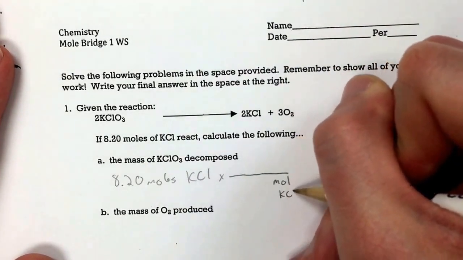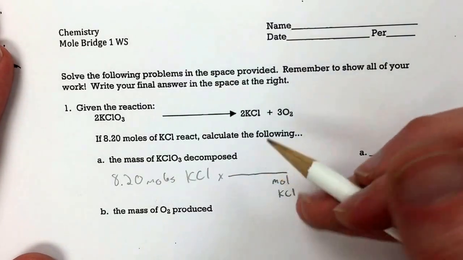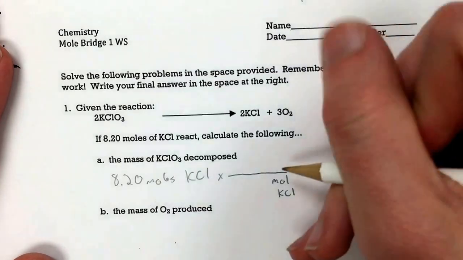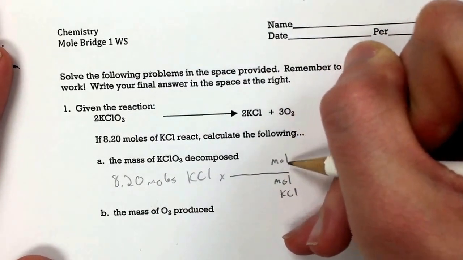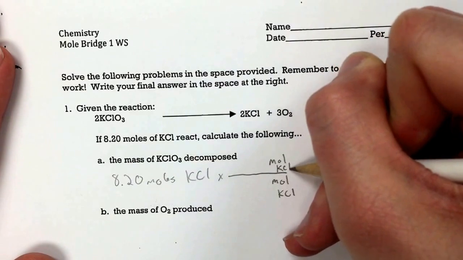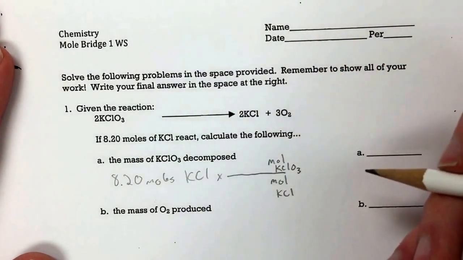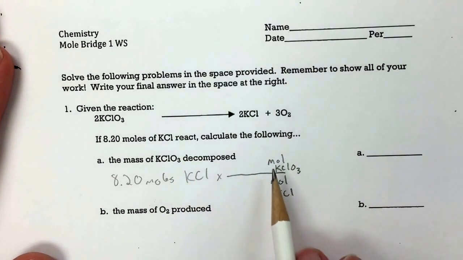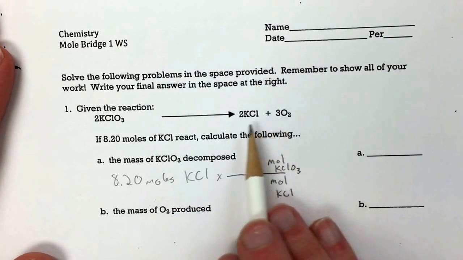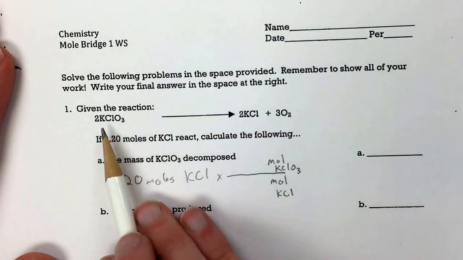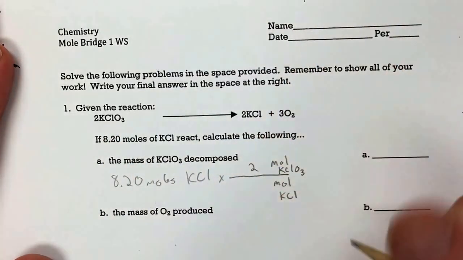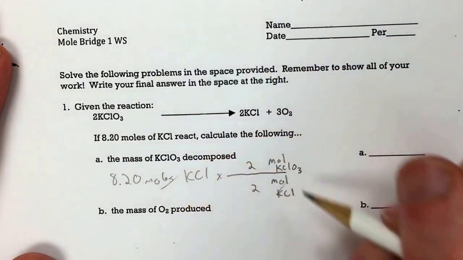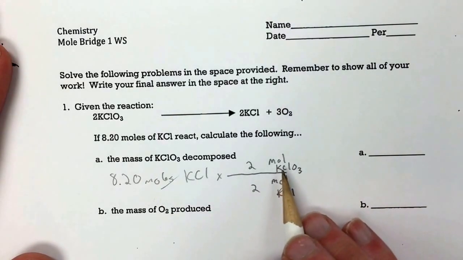That's always my first step, is to drop the label down. So moles of KCl. Okay, now we're going to mass of KCl. So right off the bat, we have our Mulebridge. So this is moles of KClO3. Okay, now the numbers that I get for this problem for a Mulebridge, since it's mole over mole, I have to look at my coefficients. So for KClO3, I have a 2. And then for KCl, I have a 2. Okay, my moles of KCl cancel out. I'm left with moles of KClO3.